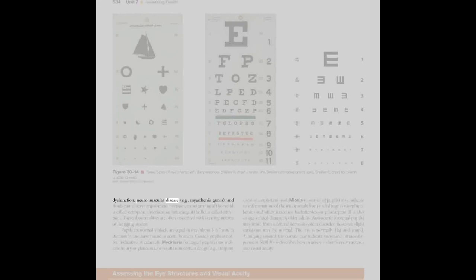Dysfunction, neuromuscular disease, for example, myasthenia gravis, and third cranial nerve impairment. Eversion, an outturning of the eyelid, is called ectropion. Inversion, an inturning of the lid, is called entropion. These abnormalities are often associated with scarring injuries or the aging process.